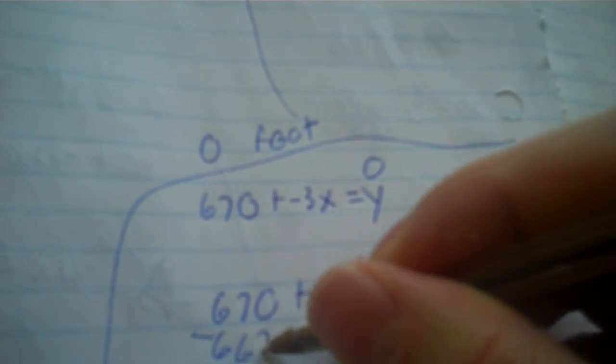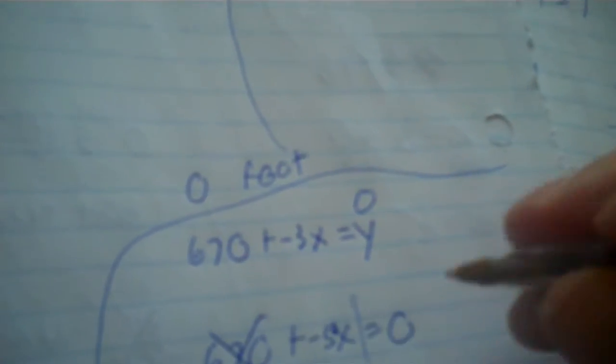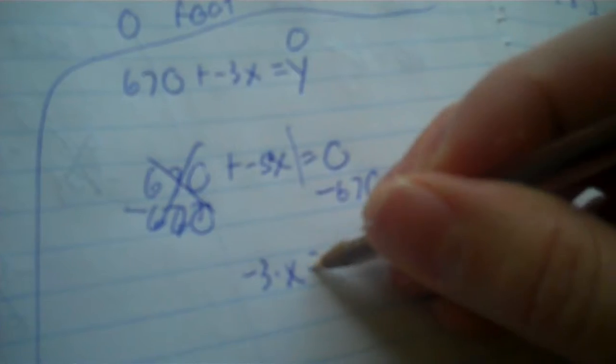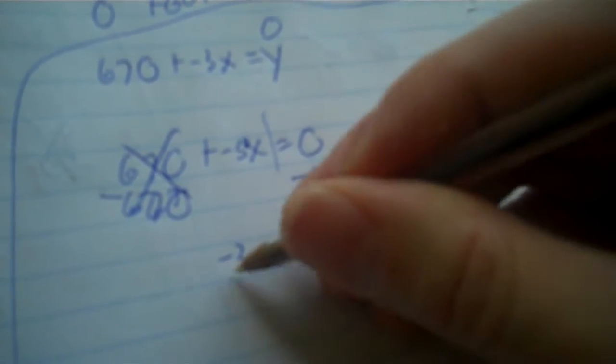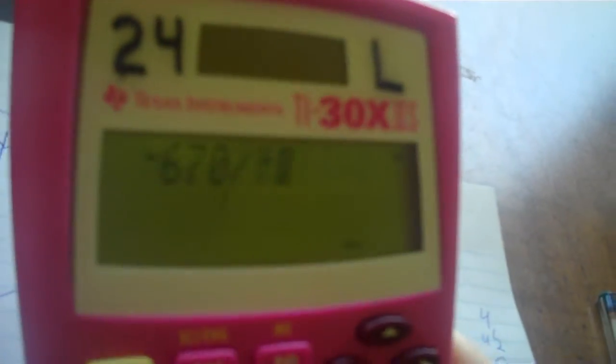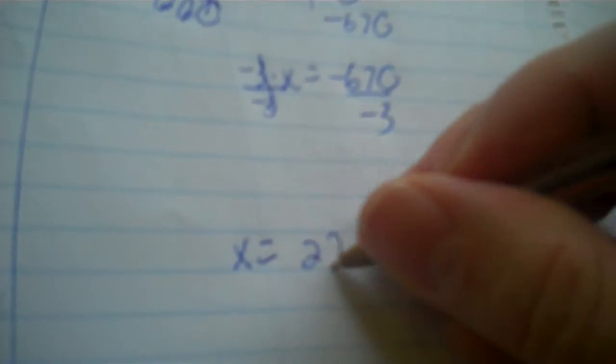So subtract 670. So negative 3 times x equals negative 670. Then I divide by negative 3. Okay, just put 224. So 224 seconds is the answer.